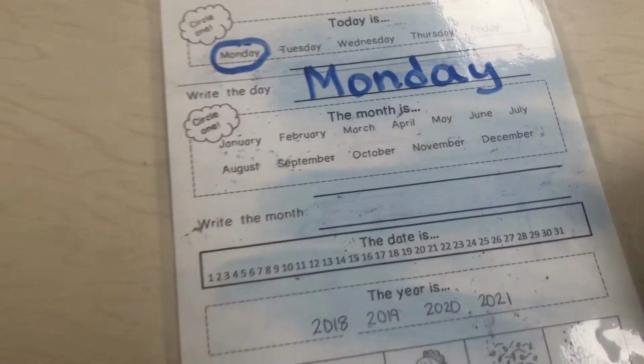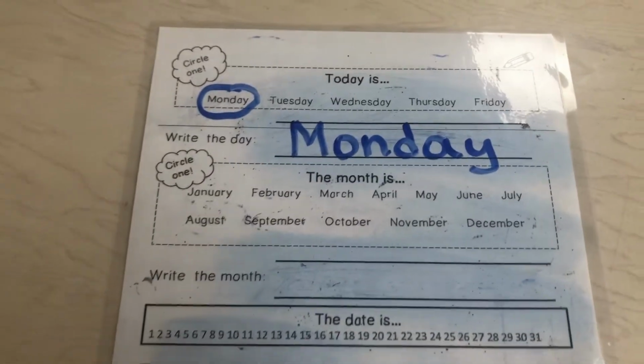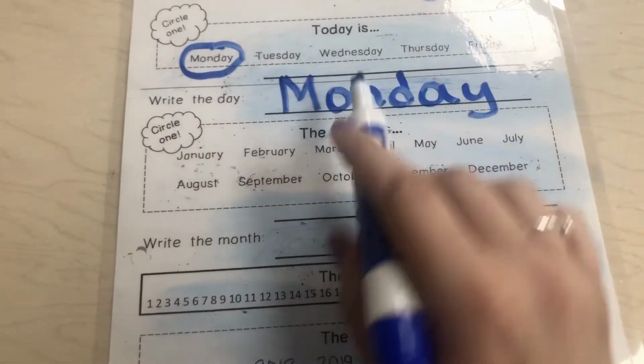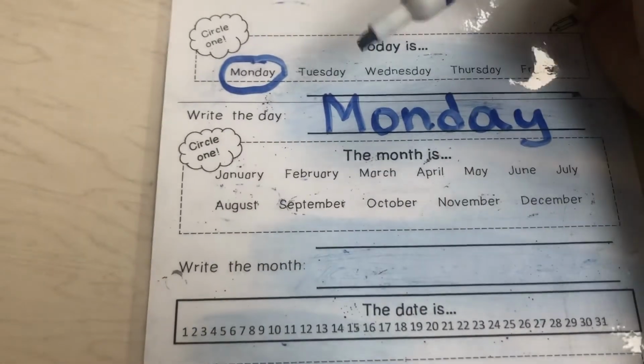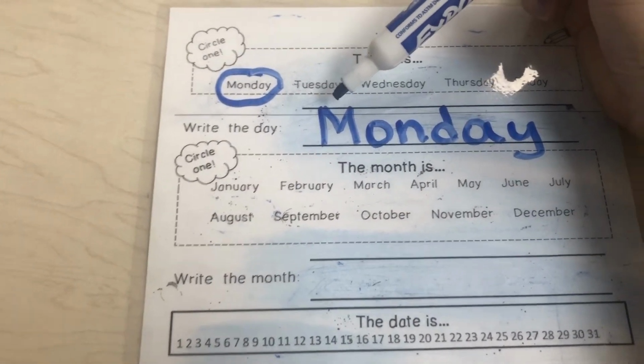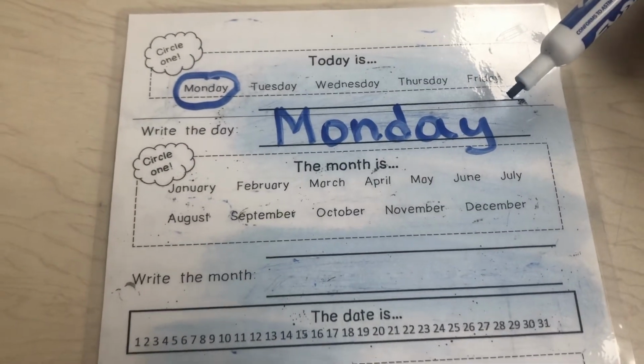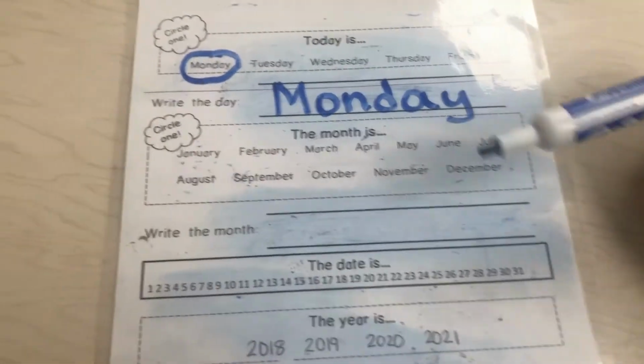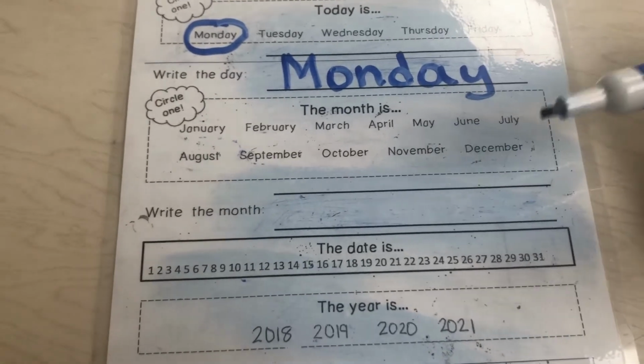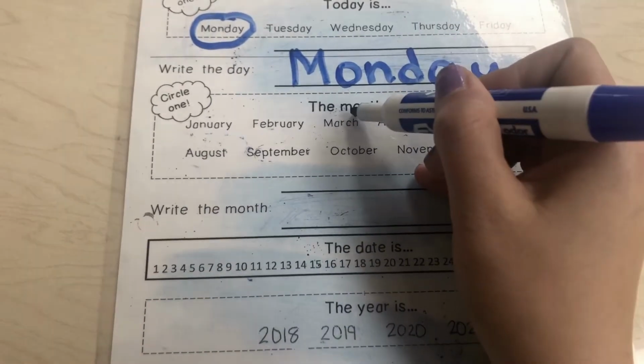M-O-N-D-A-Y. Okay? So you've got Monday. Today is Monday, so they're practicing their writing. You want to emphasize how Monday has a capital letter at the beginning and then lowercase throughout the rest.